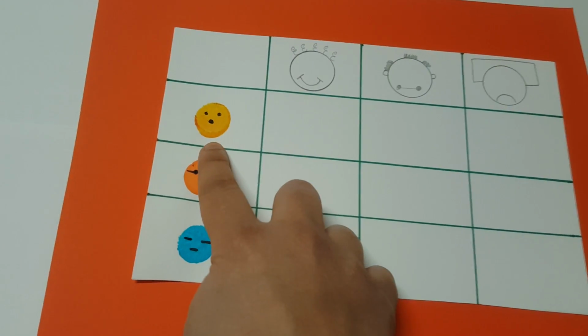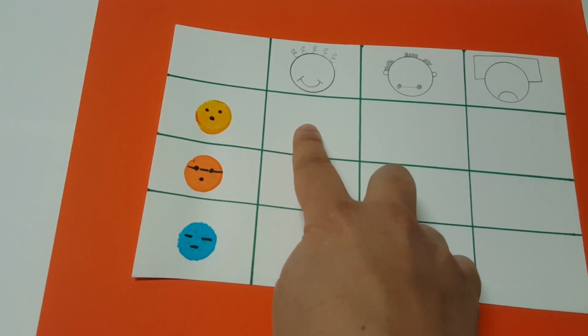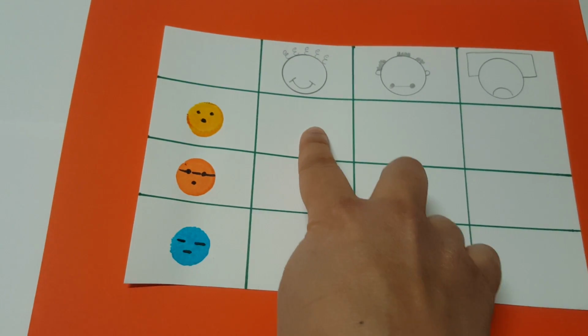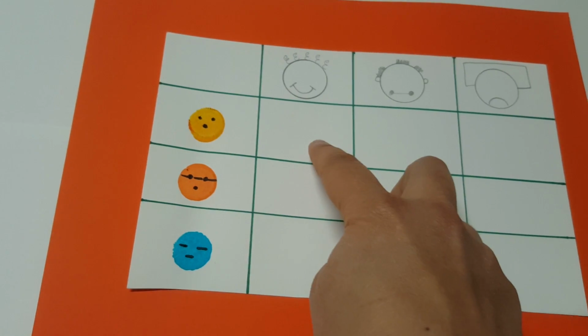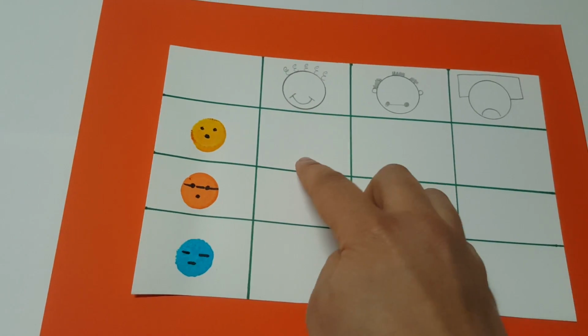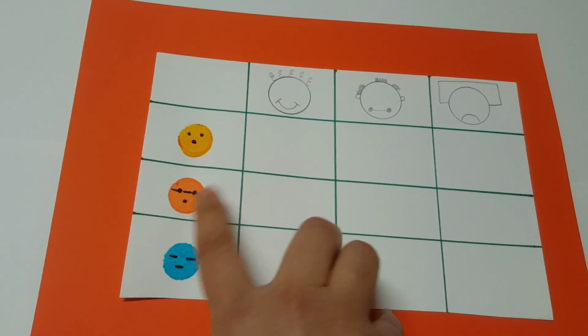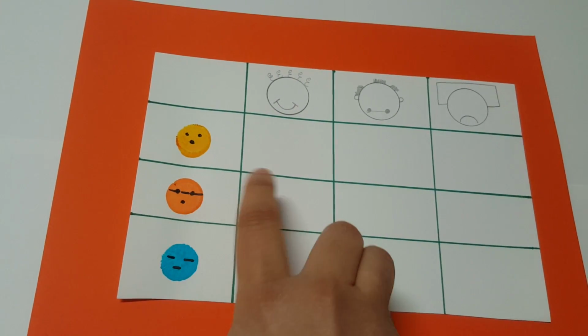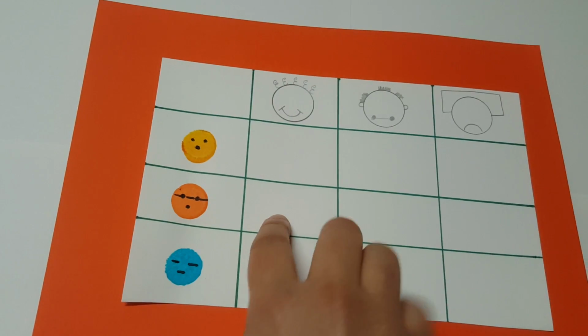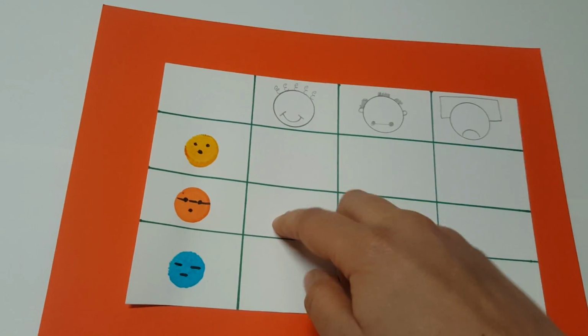So what Vivaan has to do, with the help of a yellow stamper, he's going to use the yellow color here, and he needs to make the face, and then he needs to make the hair from here. Then with this one he needs to use an orange stamper with these eyes and the nose, and he needs to make this hair and the face.